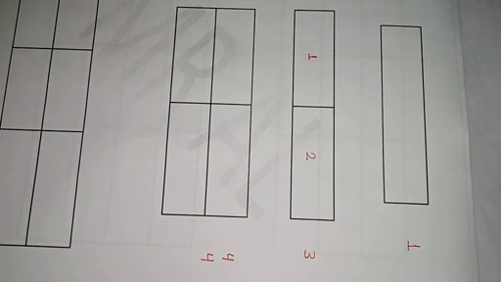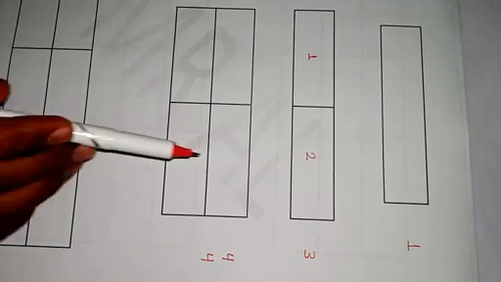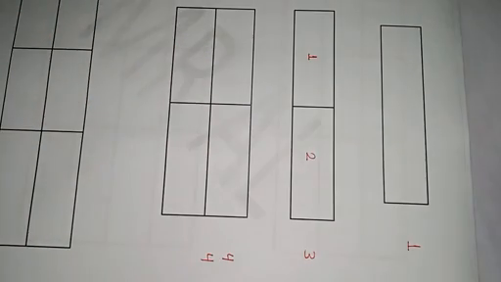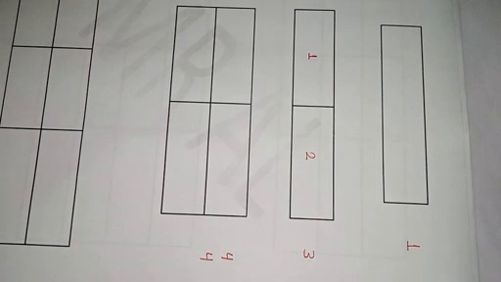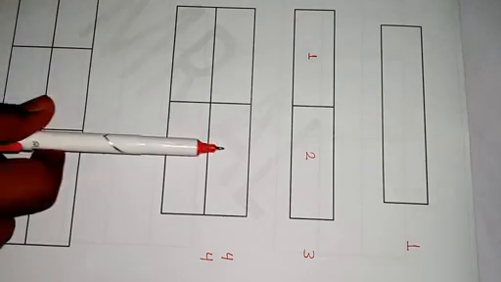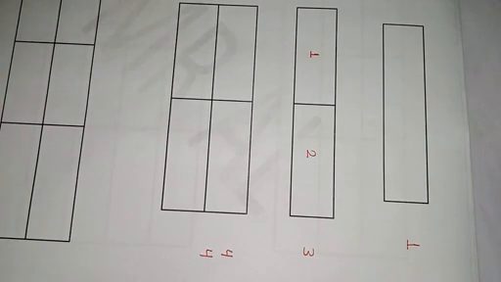Can we combine three rectangles to get a rectangle? Let's try. Take these one, two, three rectangles. Are they forming a rectangle? No, they are not. One, two, three. Are they forming a rectangle? No, they are not. Then we now combine four rectangles: one, two, three, four rectangles. These four rectangles form a rectangle.